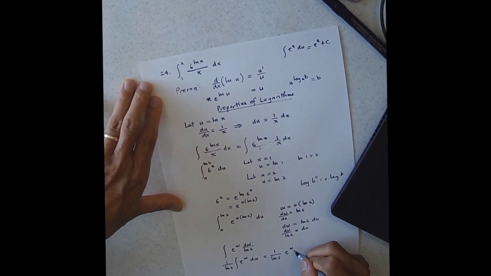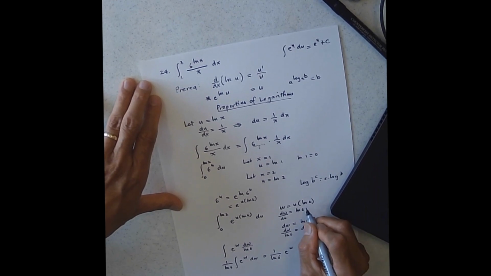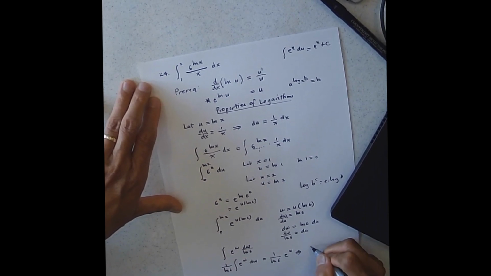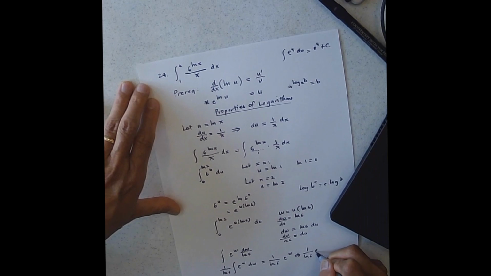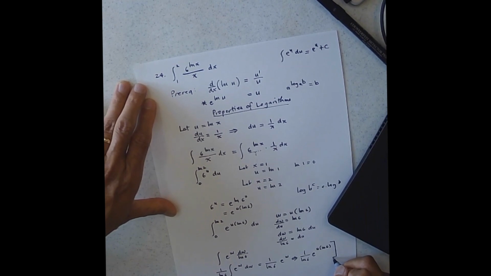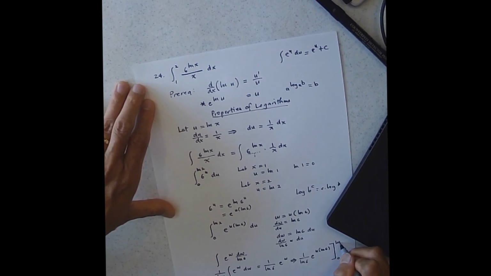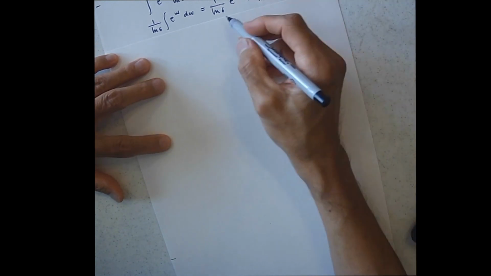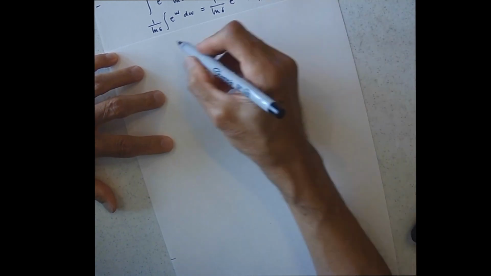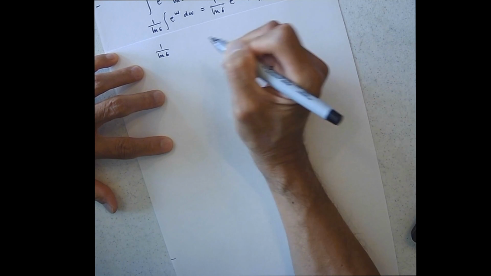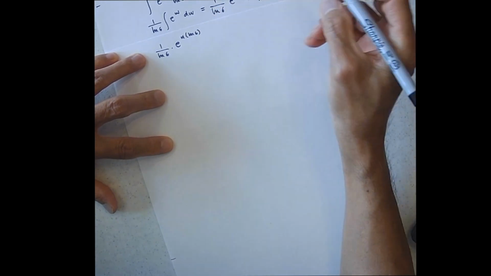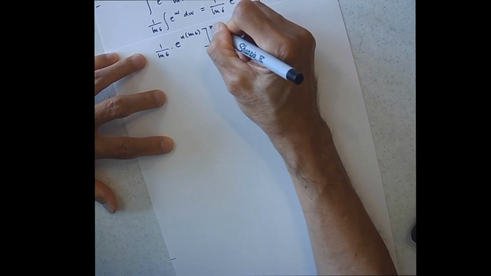Now I'm going to change my w to u so that we can use back our original limits here. So this will be written now as 1 over ln of 6 e to the u ln of 6, evaluated from 0 to ln of 2. I am sorry, but there are so many variables here, but I hope you can follow through. So what I'm going to do is copy this down here: 1 over ln of 6 times e to the power u times ln of 6, evaluated from 0 to ln of 2.